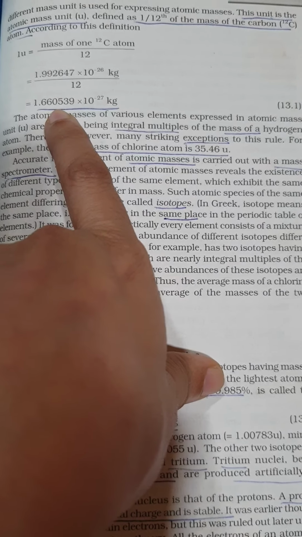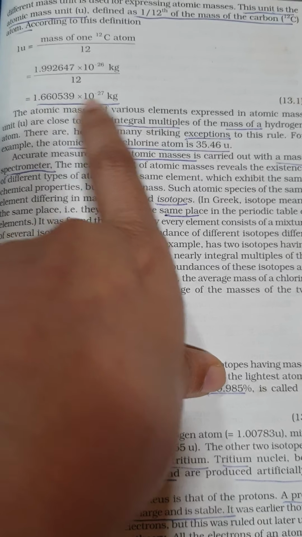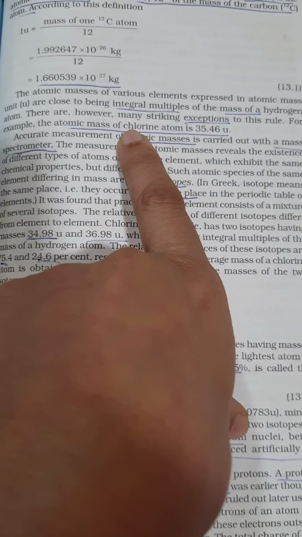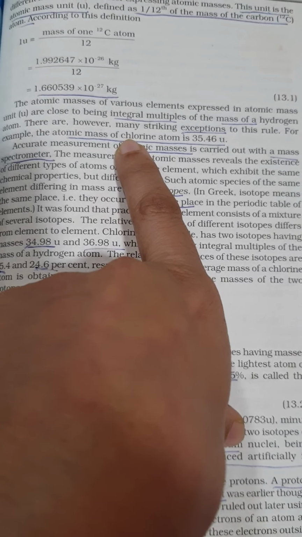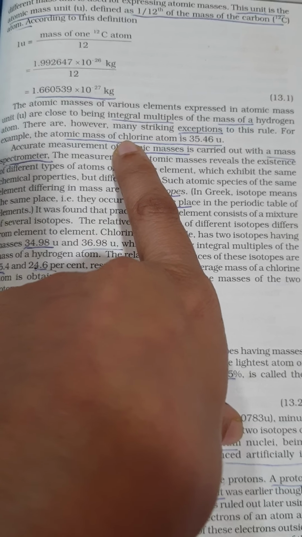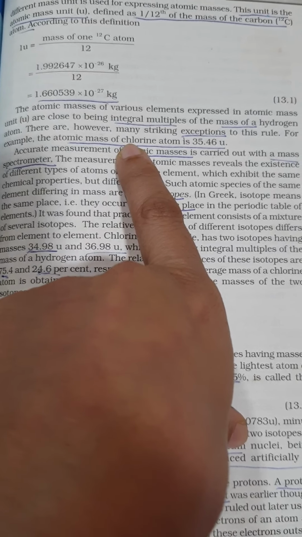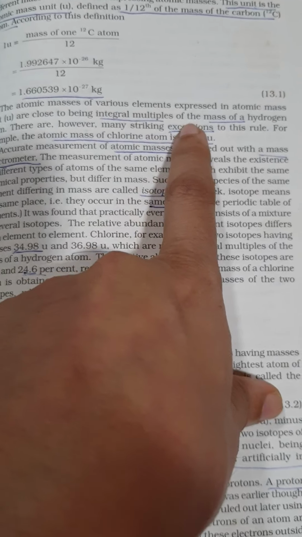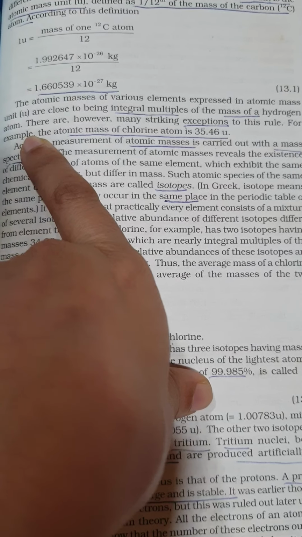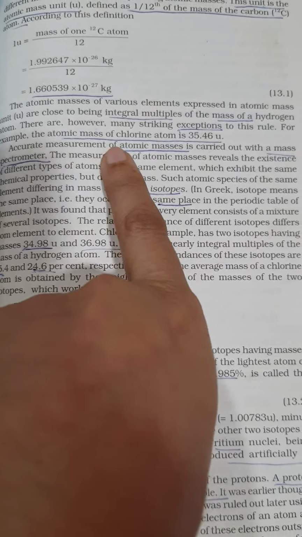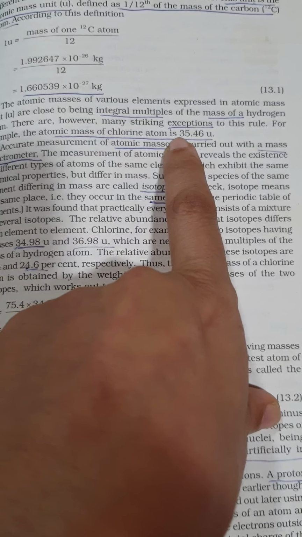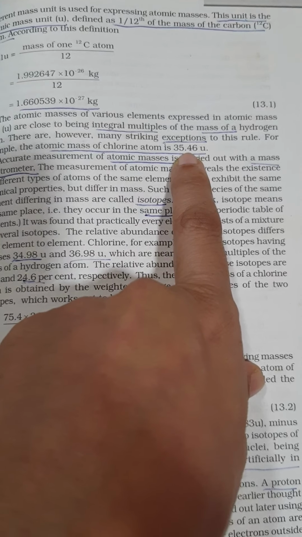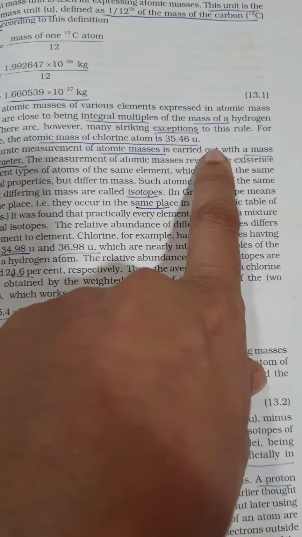It is like the mass of one proton, 1.66 into 10 raised to minus 27 kg. So in atomic physics, we consider the mass of any element in terms of U, an integral multiple of the mass of hydrogen. So the atomic mass of chlorine is 35.46 U. Remember, the atomic mass of chlorine is 35.46 U.